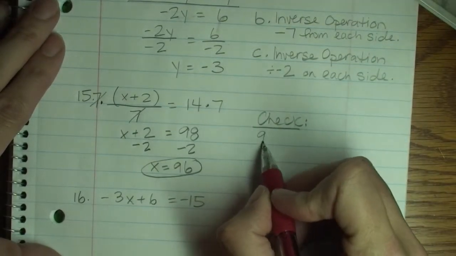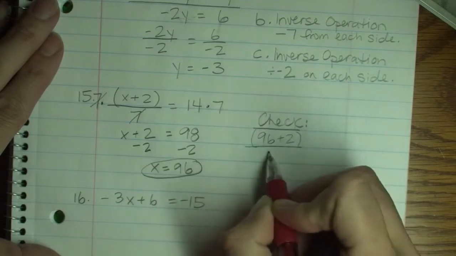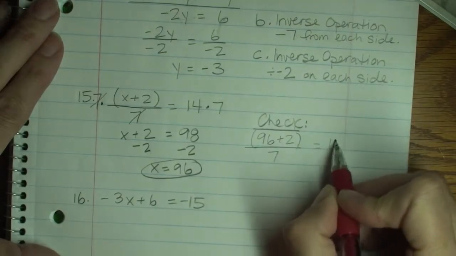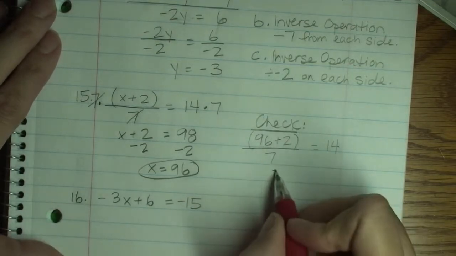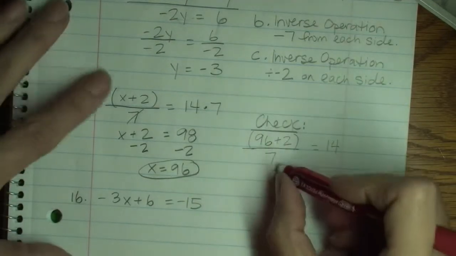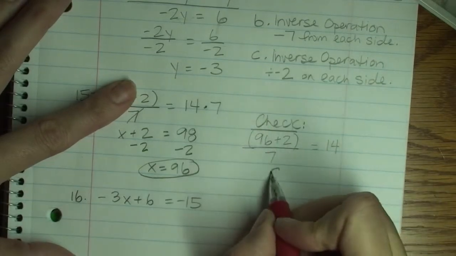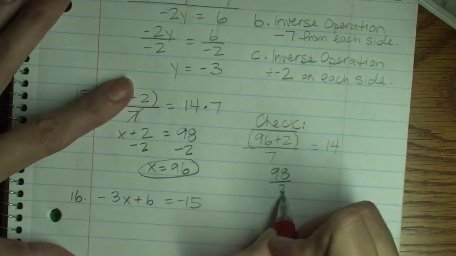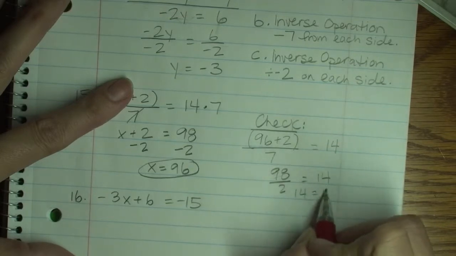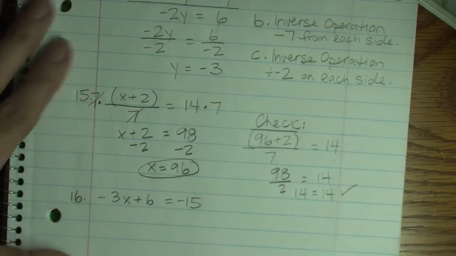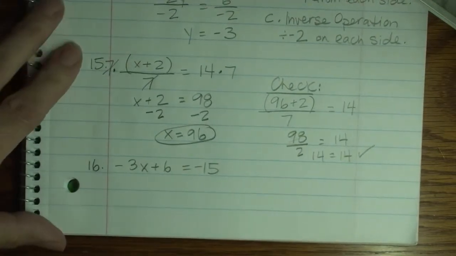All right, so if I put a 96 in for x plus 2, and I put that in parentheses, then divide by 7. My problem says it should equal 14. 96 plus 2 is 98. Divided by 7 happens to equal 14. So it checks.